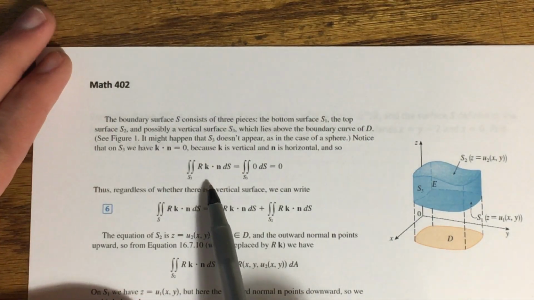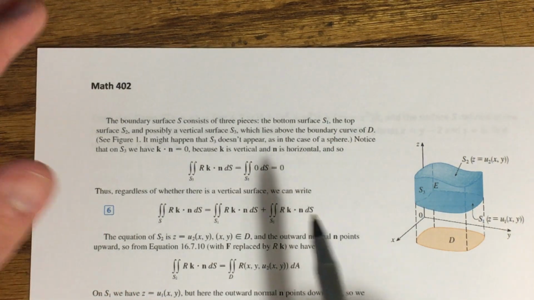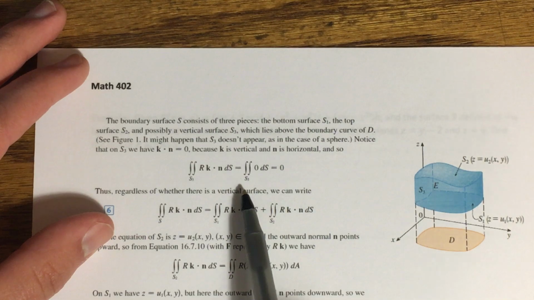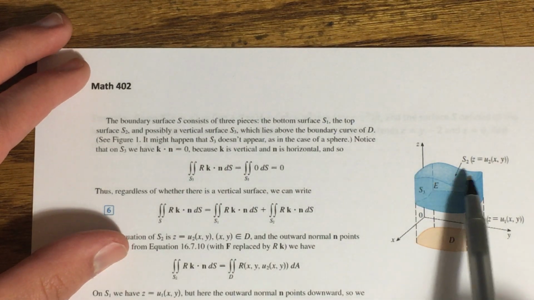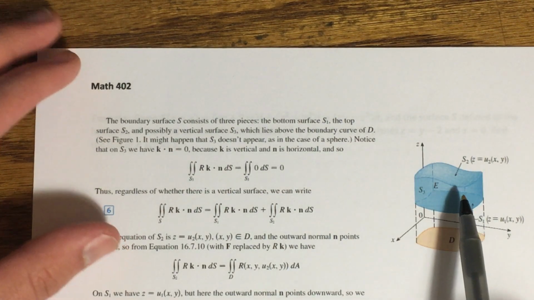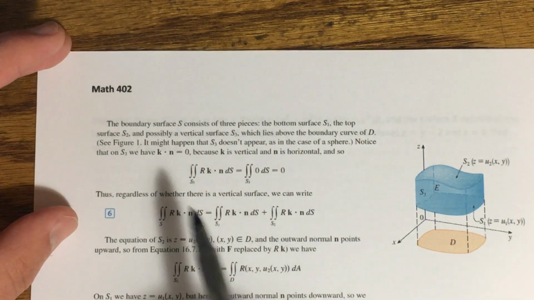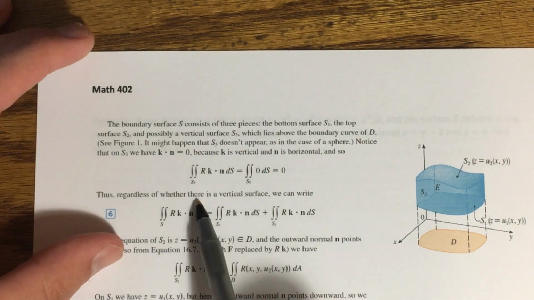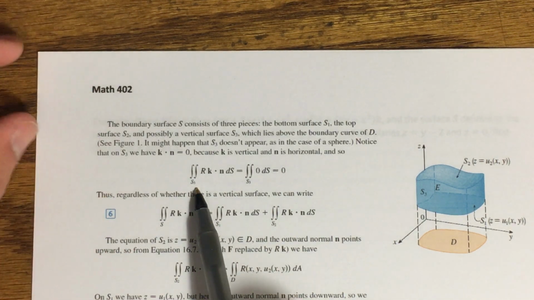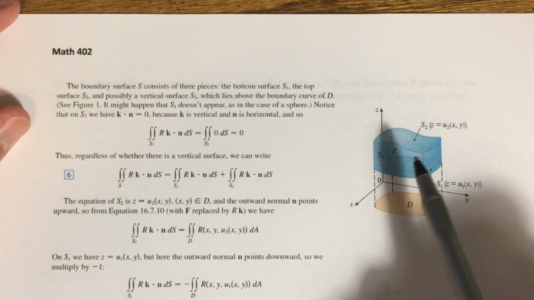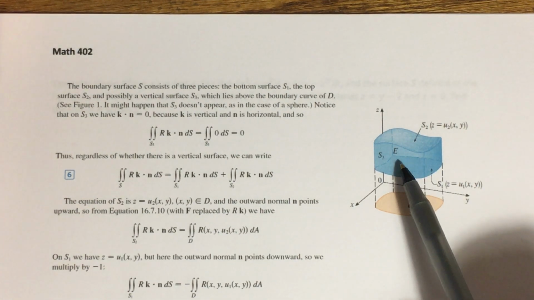I want to talk about the surface integral over S of Rk dot n dS. But S, which is the entire boundary surface, we're going to break into those 3 parts, S1, S2, and S3. So really, I'm going to look at each of those parts independently, starting with S3. Because, again, this is a type 1 solid, this is where that's really important.